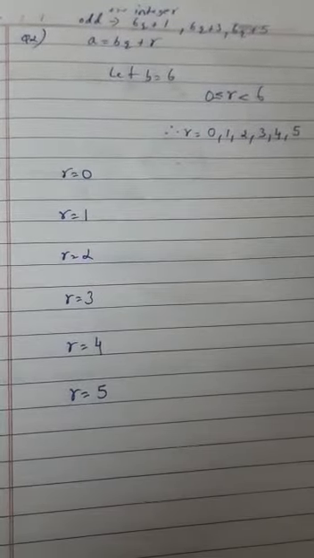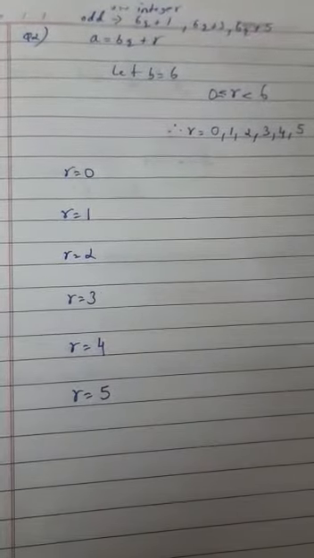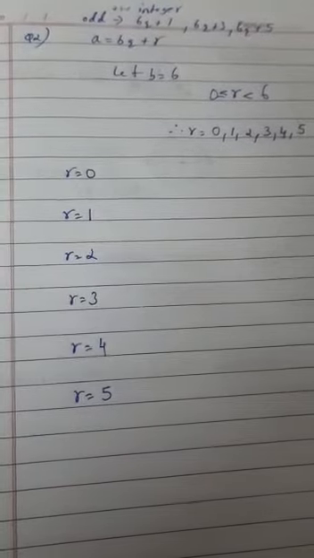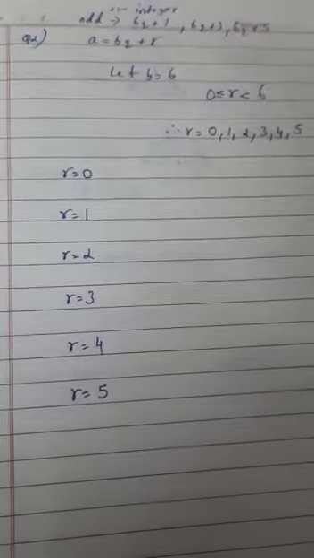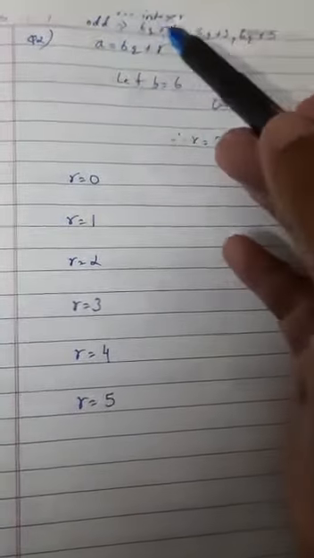Okay, so now we'll try question number 2 of the first exercise. The question says: show that any positive odd integer is in the form of 6q plus 1, 6q plus 3 or 6q plus 5. Odd positive integers should be in this form.